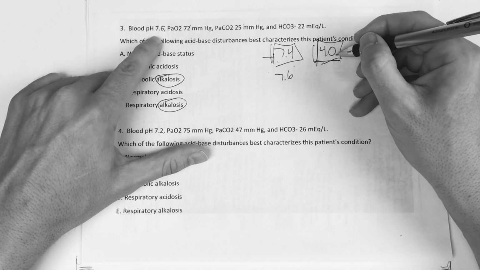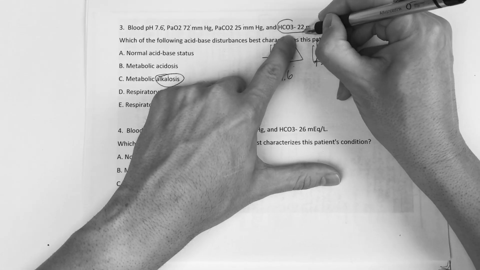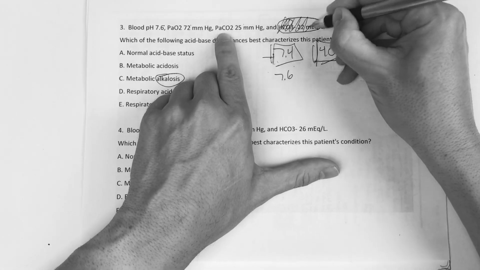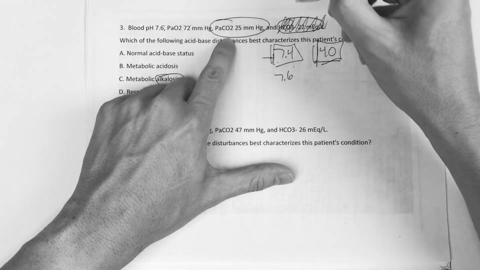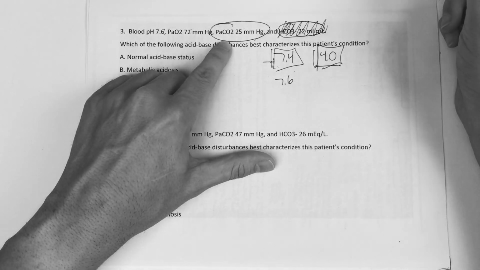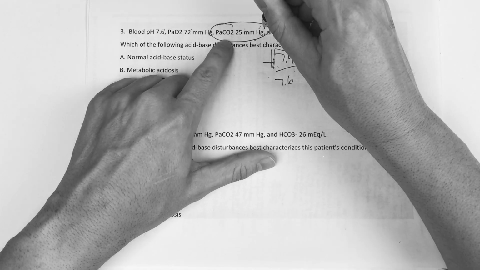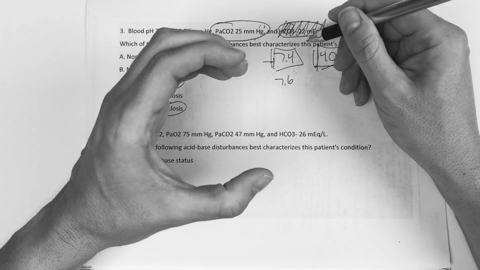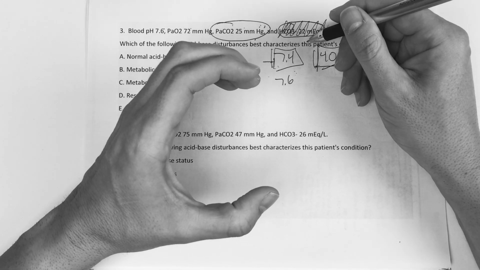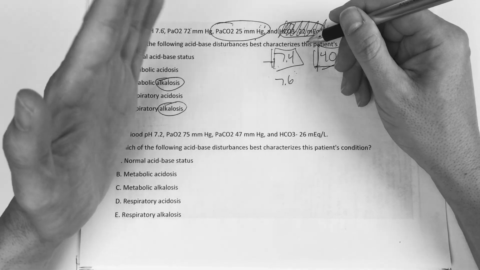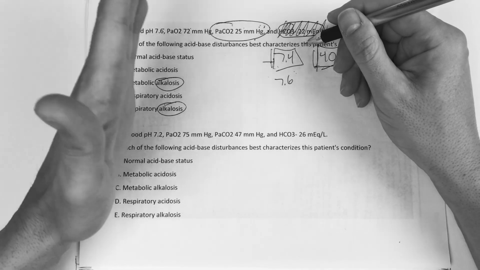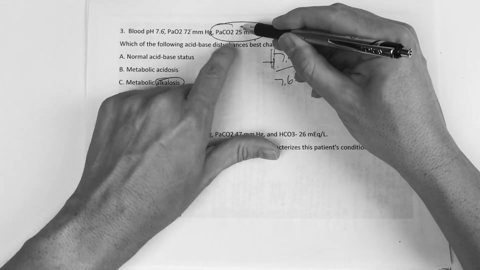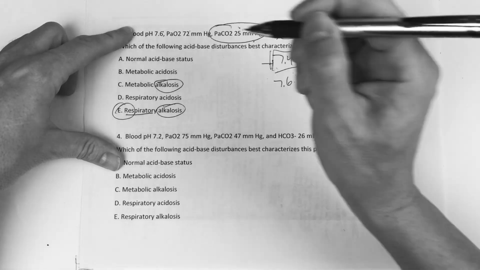Now, then I go to my PCO2. I go to my CO2 because I want to say bicarb. I go to my CO2 in my lungs and say, are my lungs responsible for causing this alkalosis? And I think, oh, if the CO2 is going to cause alkalosis, that means it's got to be getting rid of the CO2, so my CO2 should be low, and it is. It's 25, so that means my alkalosis is caused by the lungs, so it's a respiratory alkalosis.